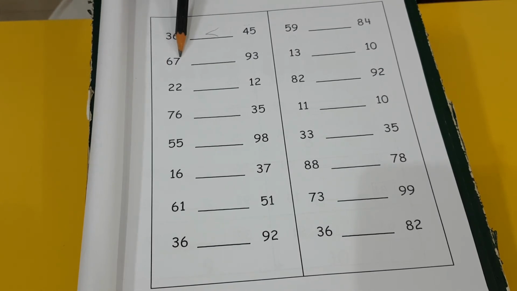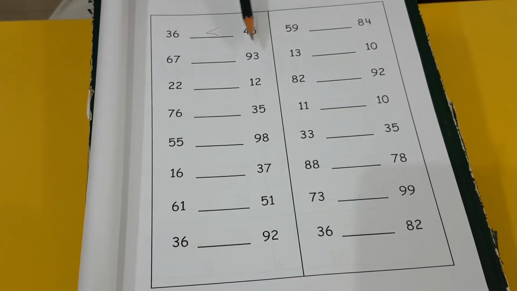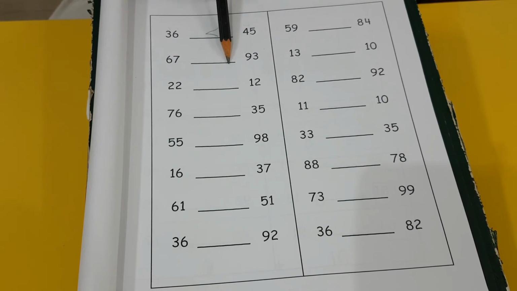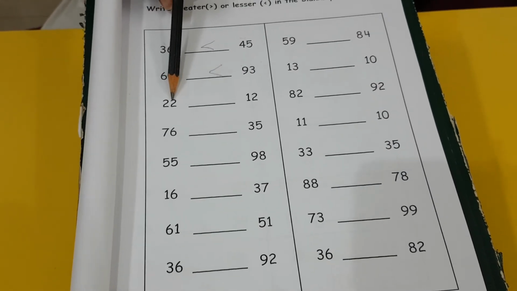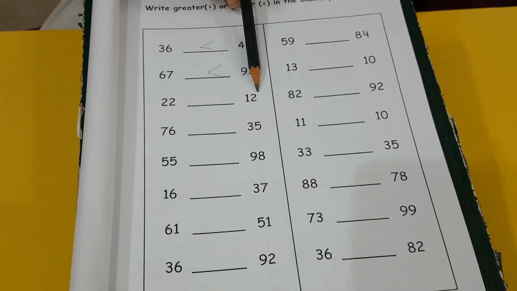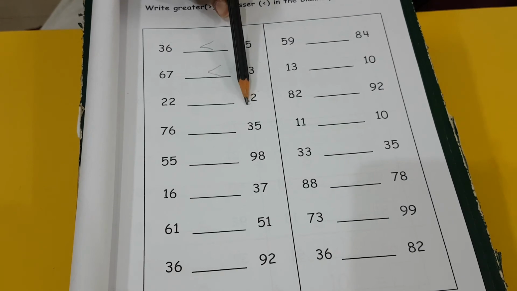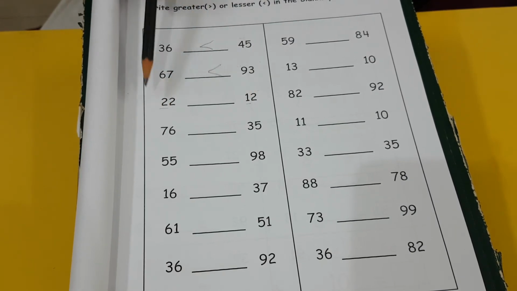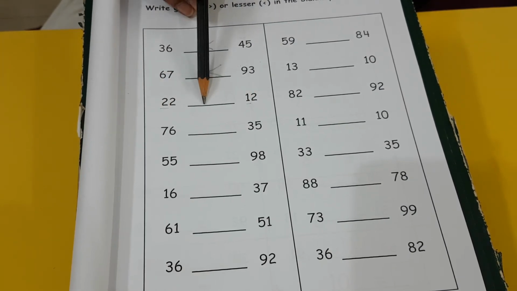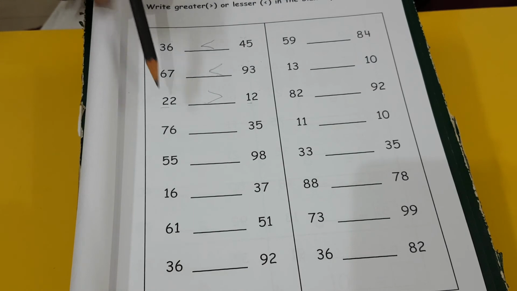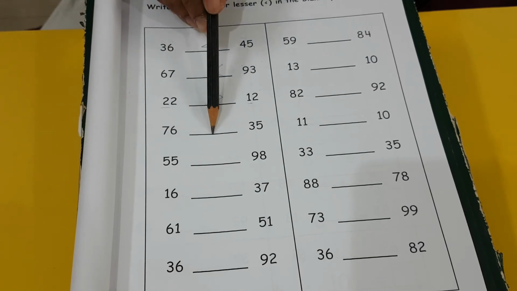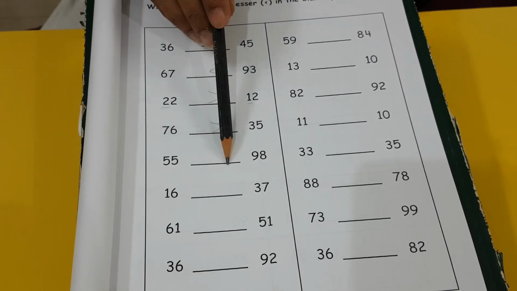Compare 67 and 93. 93 is big. So you give a big mouth to 93. Then you have your 22 and you have 12. Which is a bigger number? 1 ten or 2 tens? 2 tens. So you give a bigger mouth for 22. Okay. So you keep writing like this. Continue giving the big mouth for the bigger number.